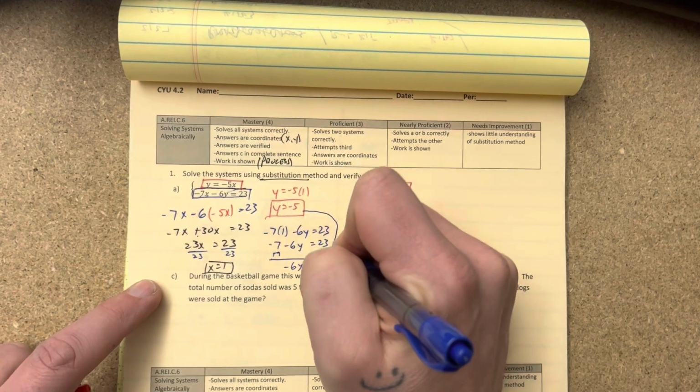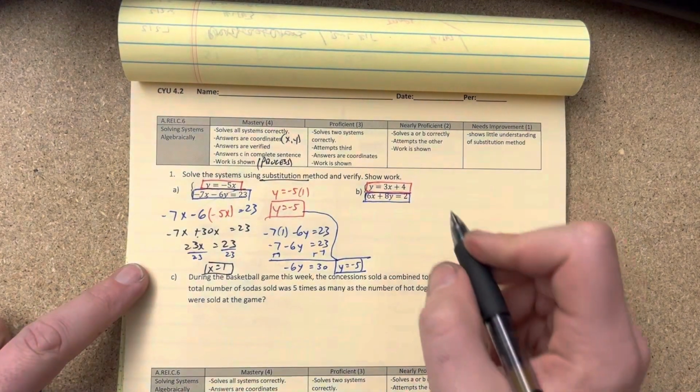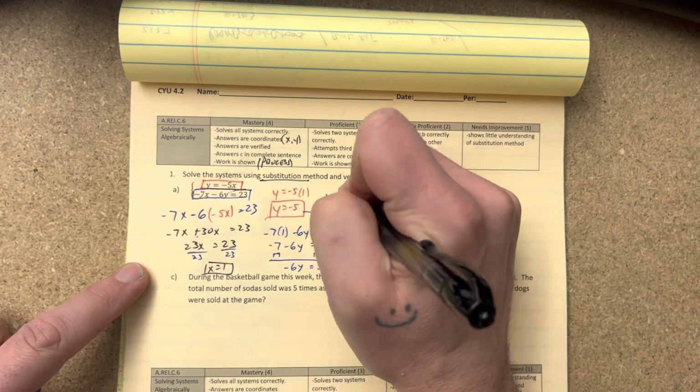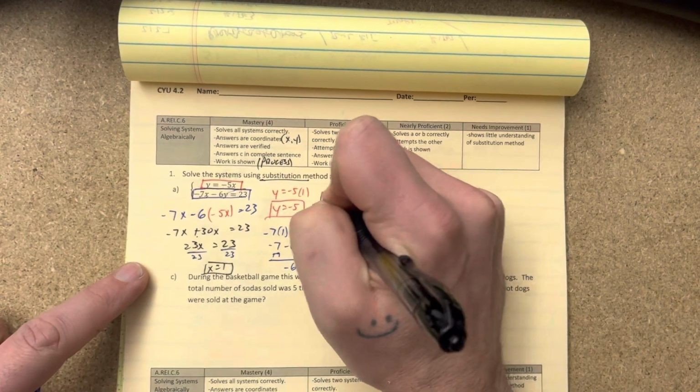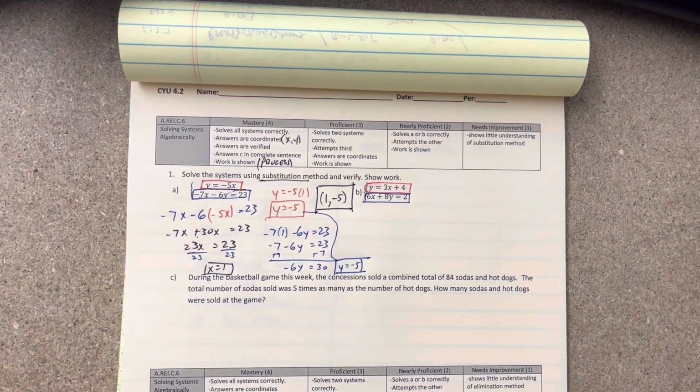These two, they match. They're the same. That's important. That's a necessity. So our solution here is 1 comma negative 5 in parentheses. That's our solution. That's our finish line.